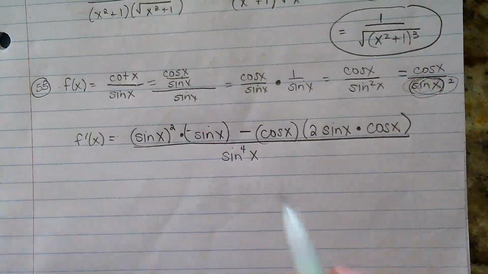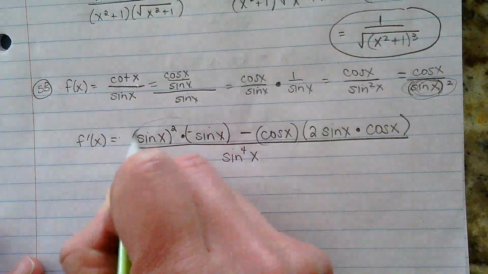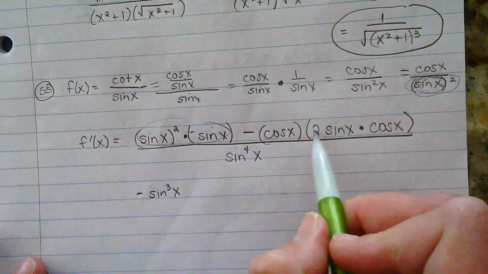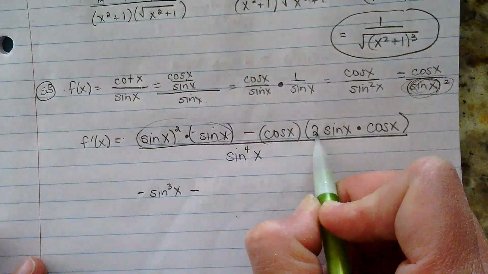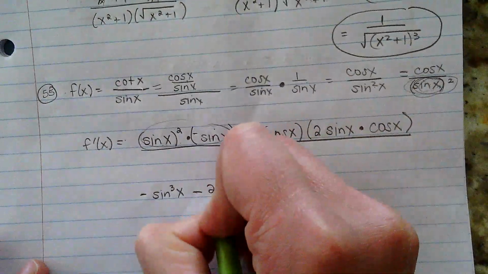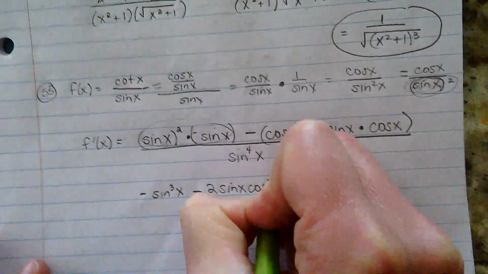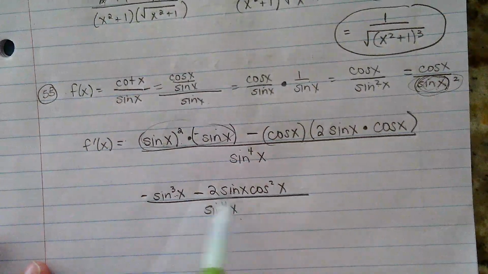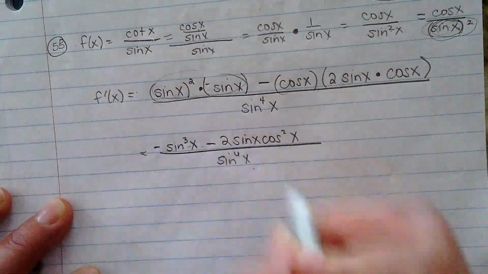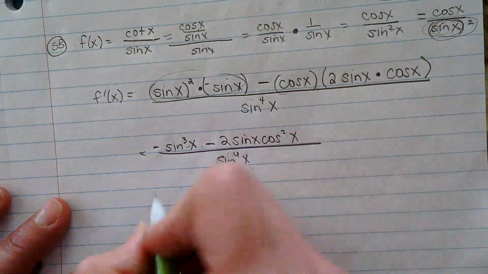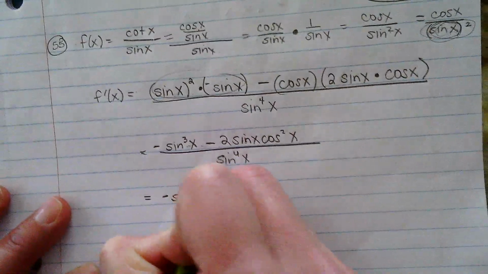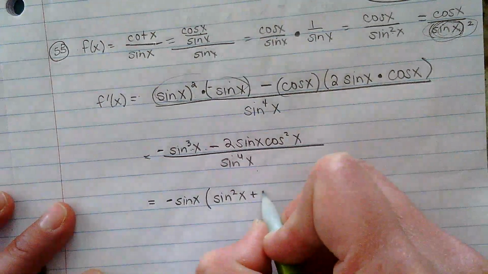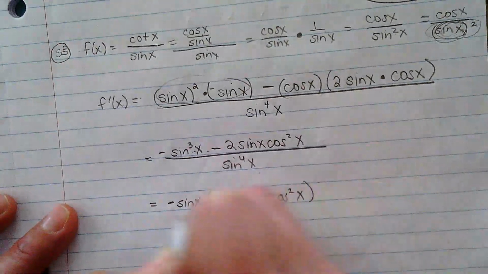So in cleaning this up, numerator here, negative sine cubed. This is minus 2 sine cosine squared. I can factor a sine out. I'll actually factor probably out a negative sine, which is going to drop that to a sine squared x plus 2 cosine squared x.